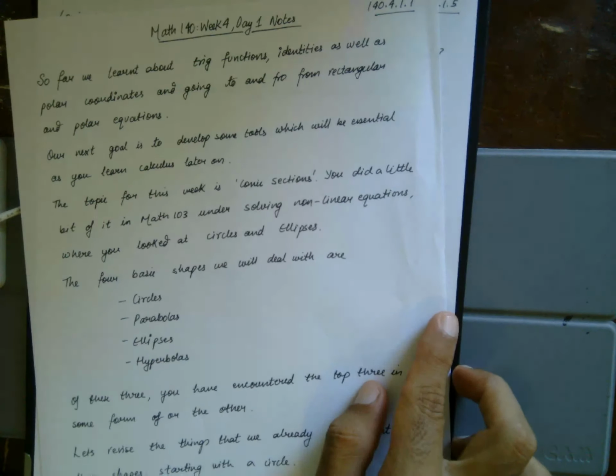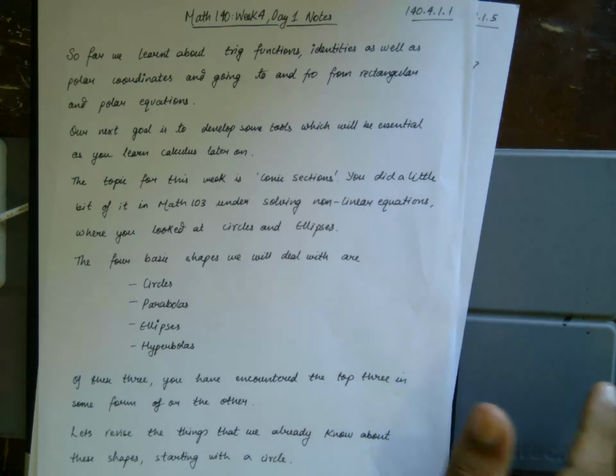So far, this is what we have done: trig functions, identities, polar coordinates, complex numbers, going to and from rectangular and polar equations. Our next goal is to develop some tools which will be essential as you learn calculus later on. To that end, our next topic is something called conic sections.